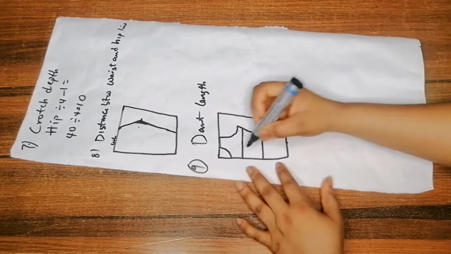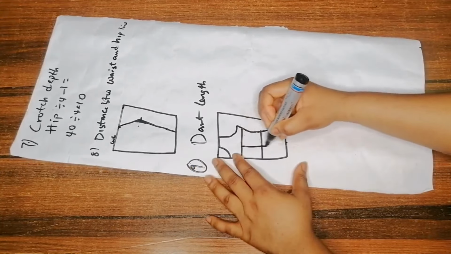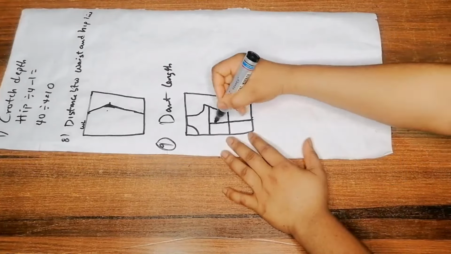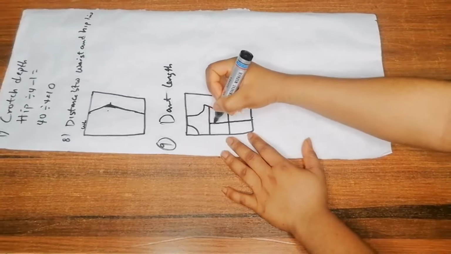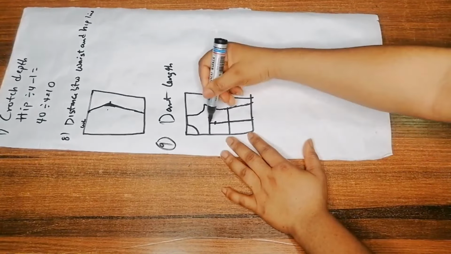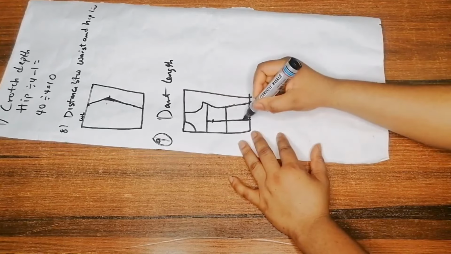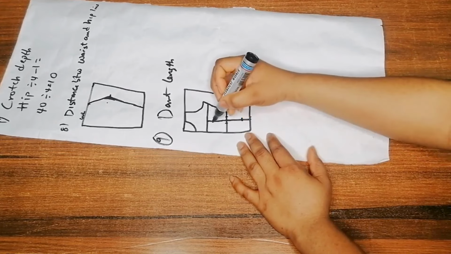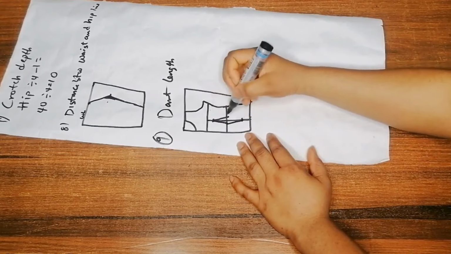So you're going to take your darts from your bust line to your hip line. Now when you want to connect your dart, you need to come down 1 inch from your bust line. Now on your hip line, you go up by 2 inches from your hip line. Then you go ahead and take your dart intake on both sides. You connect it together like this.